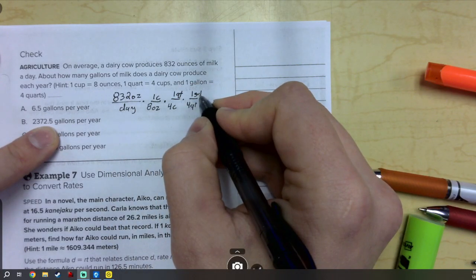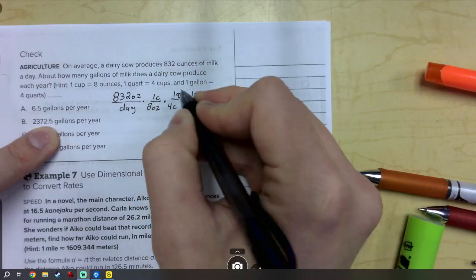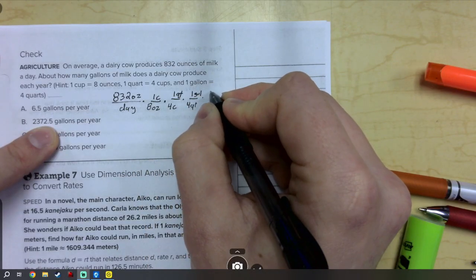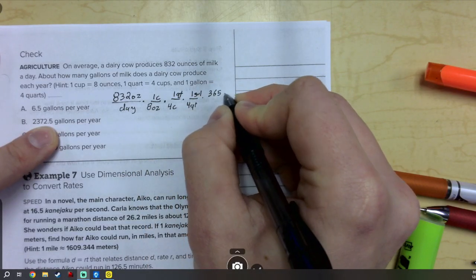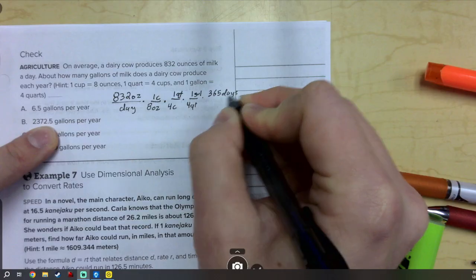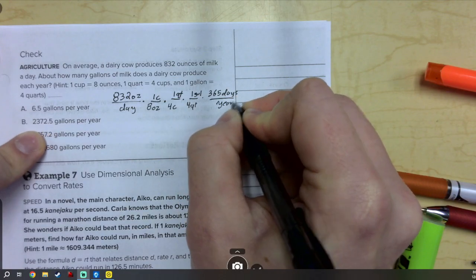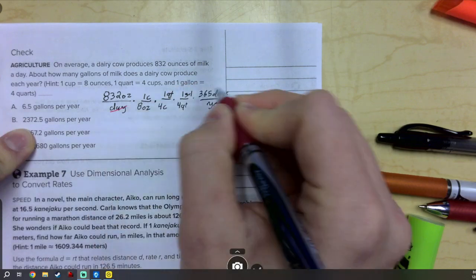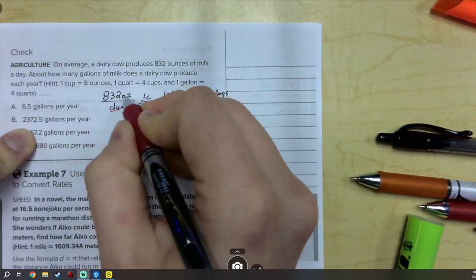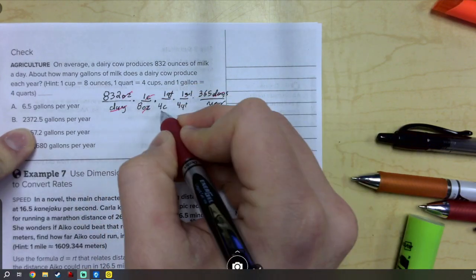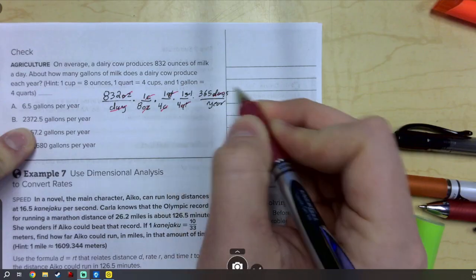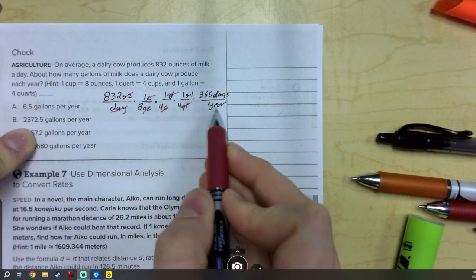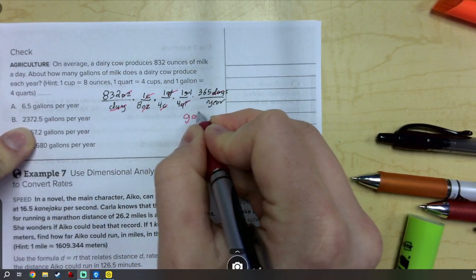So we got gallons up here, all right, ounce. Then I have 365 days to 1 year. Now double check. Days cancels days. Ounce, cup, quart. So I'm left with gallons per year.